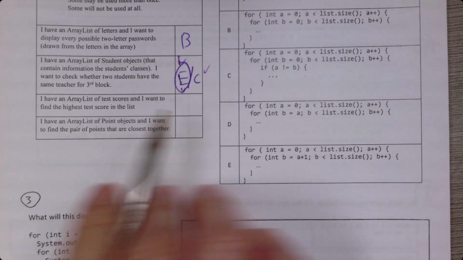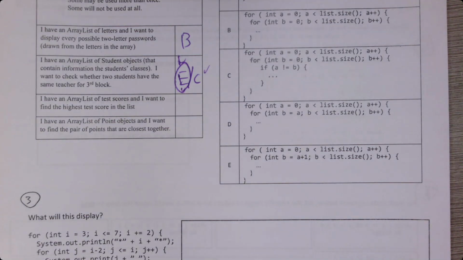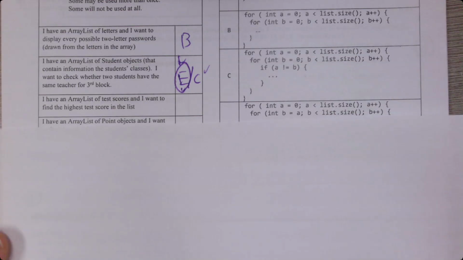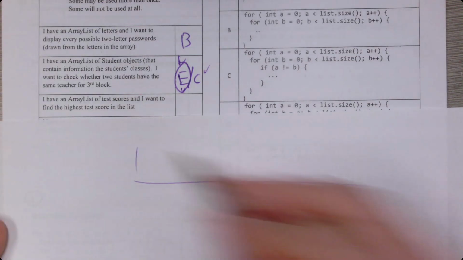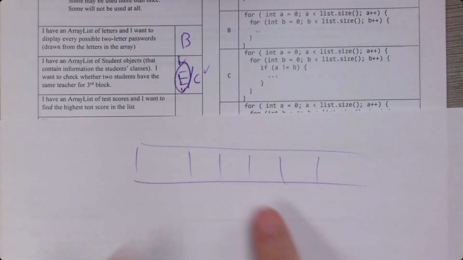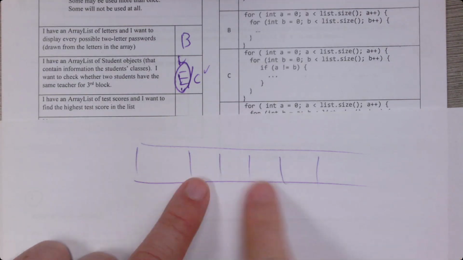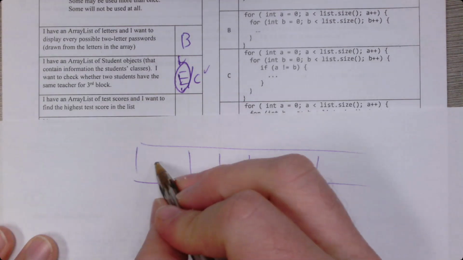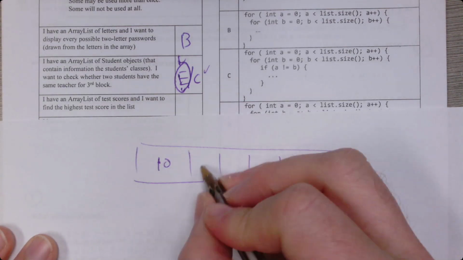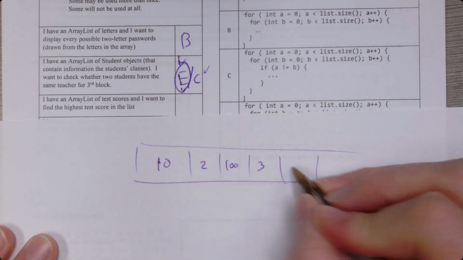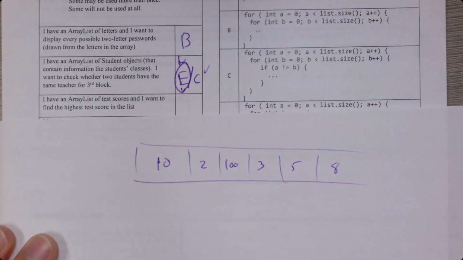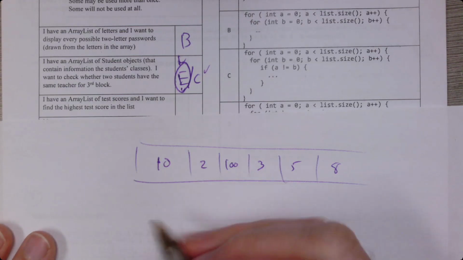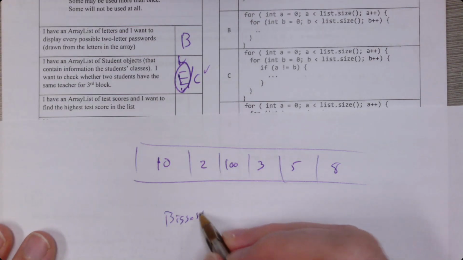Okay, what if I have an array list of test scores and I want to find the highest test score in the list? Well, this is a situation where I don't need to check all possible pairs. What I really need to do is go through each test score one at a time and keep track of the biggest one I've ever seen so far.